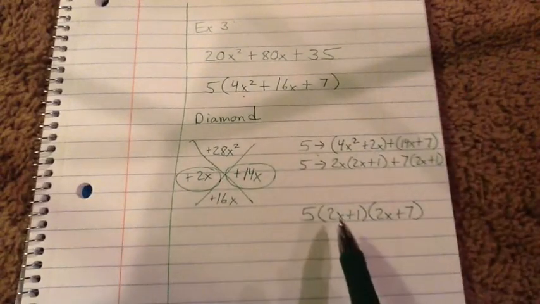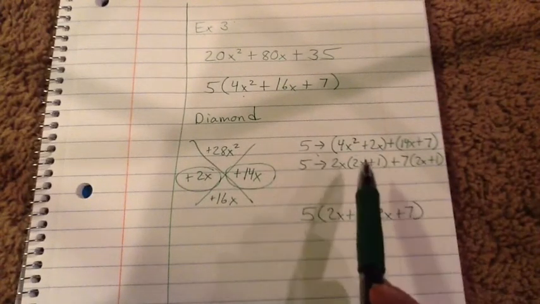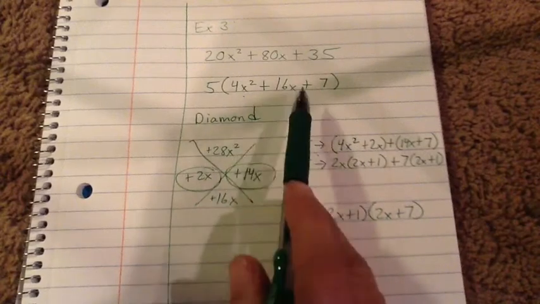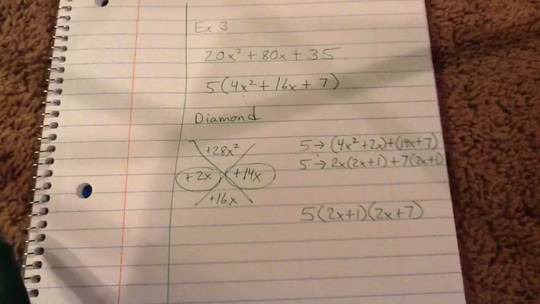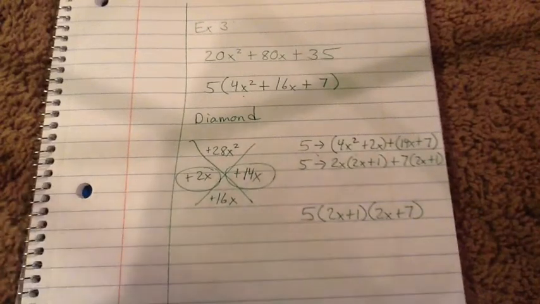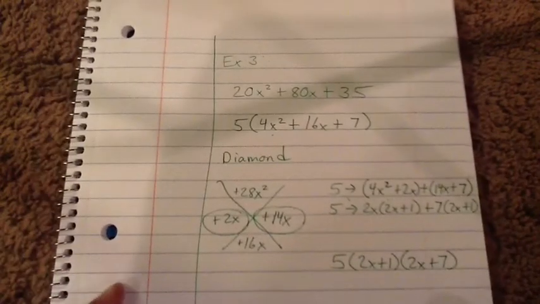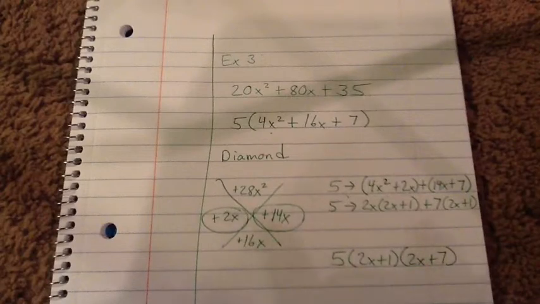If you wanted to check this, you can multiply these, and you should get to right there, and then you should distribute the 5, and you should get to your original expression. Go ahead and write what you need to on the left, and then we'll practice these tomorrow in class.